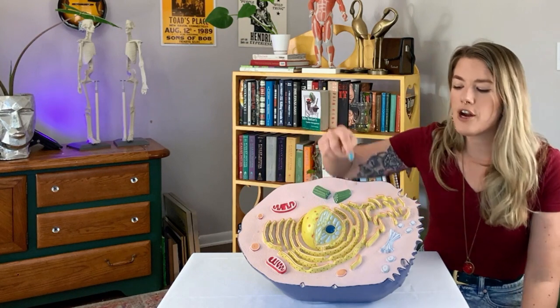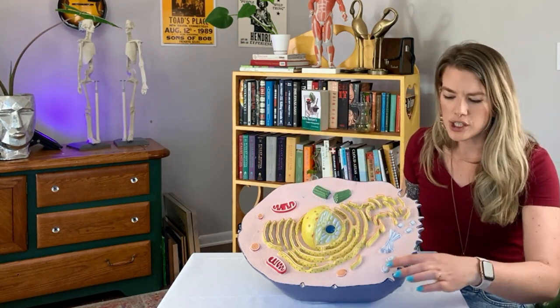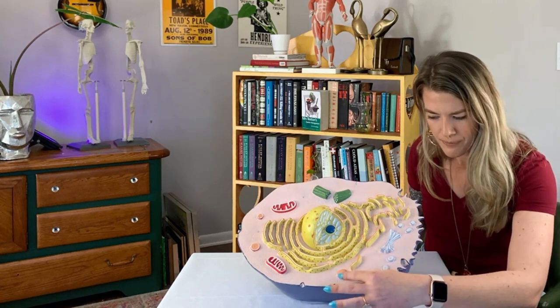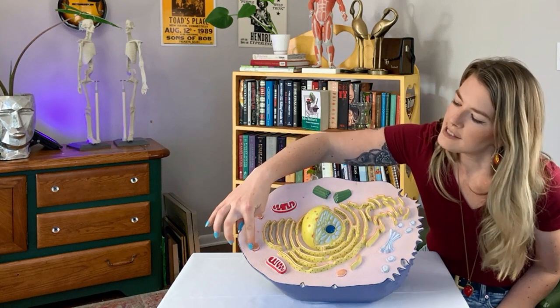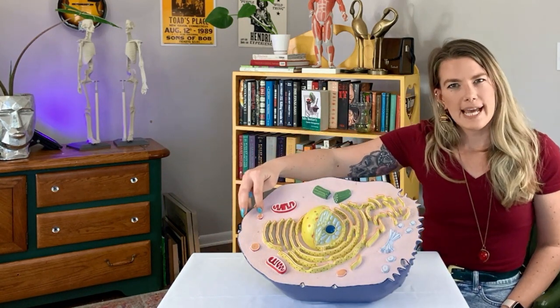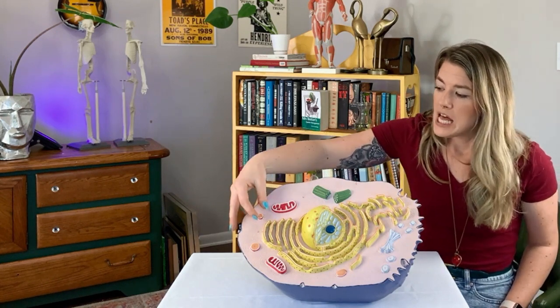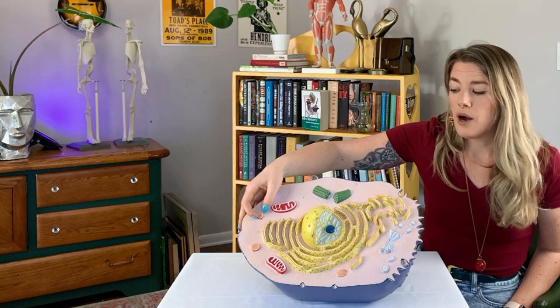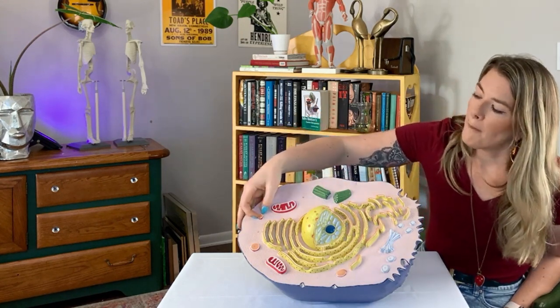Now, you might notice that there are these other circular organelles that are also located within the cell that look sort of like these lysosomal vesicles. These, however, are called peroxisomes. The peroxisomes are very similar to the lysosomes. However, they don't contain these lytic enzymes. They contain hydrogen peroxide.